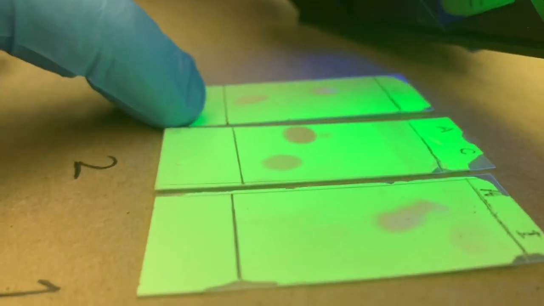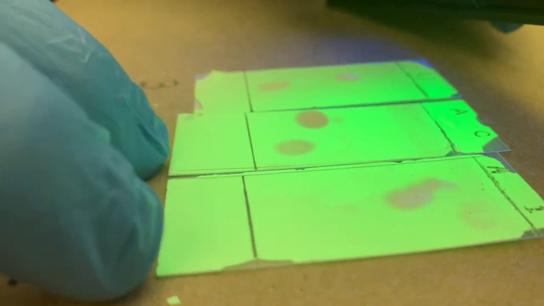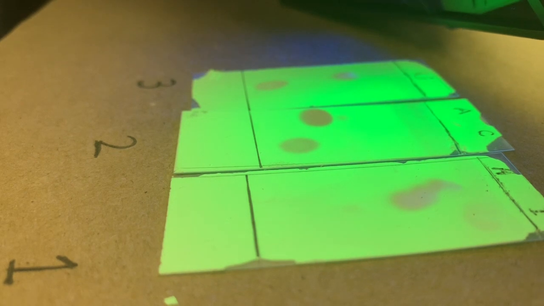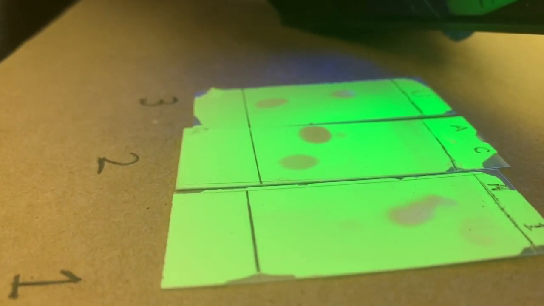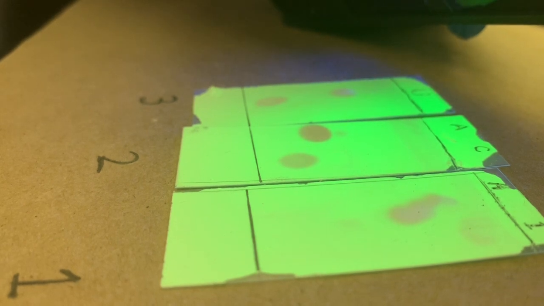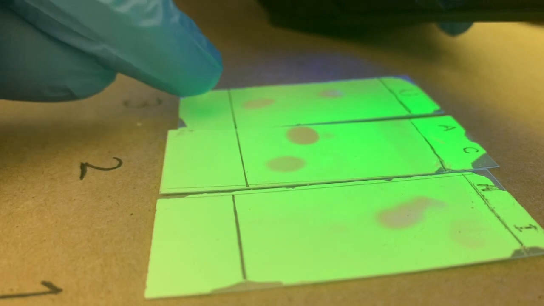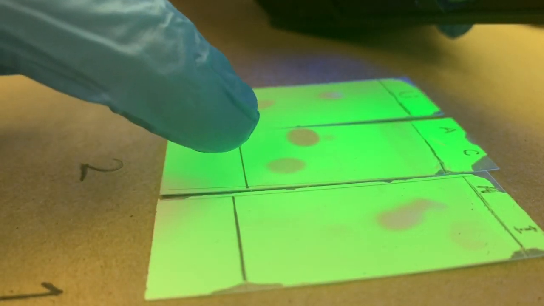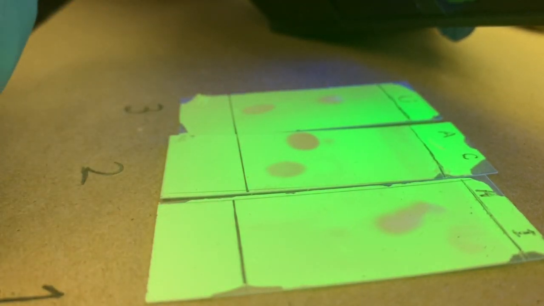So let's take a look at these 3 and try to compare them just by looks. If you take a look at these right next to each other, you can get an idea of what might be the actual identity of the unknown. The caffeine appears to show up really close to the starting line in both the pure sample and the unknown. So that's a good possibility.